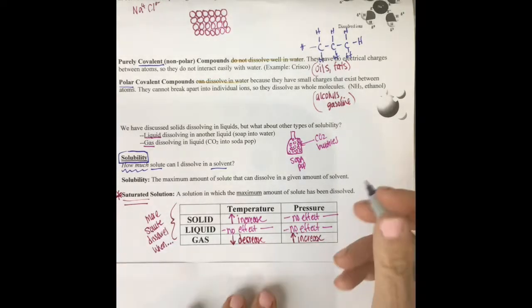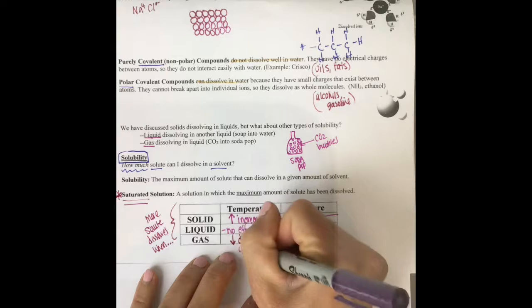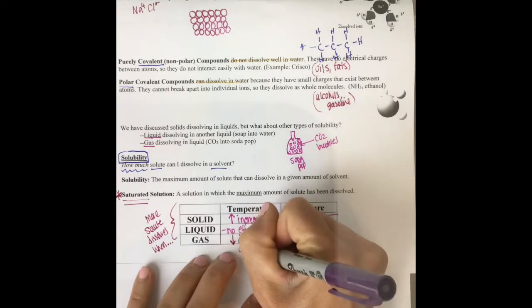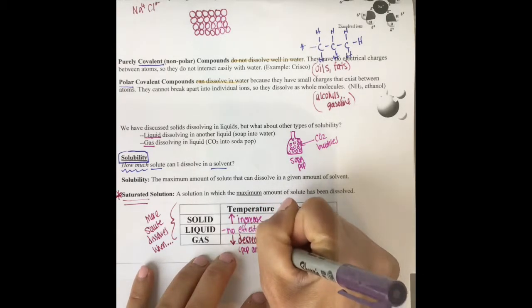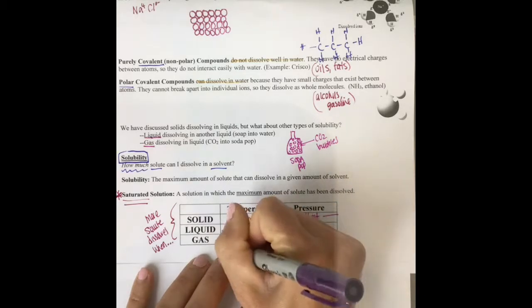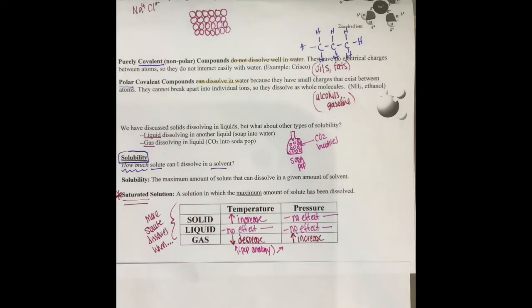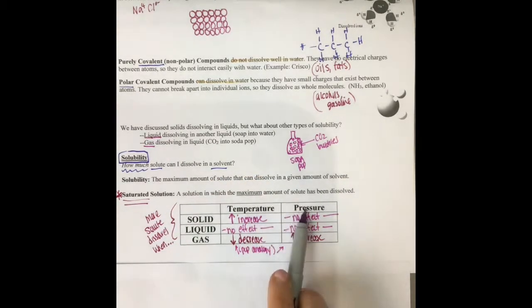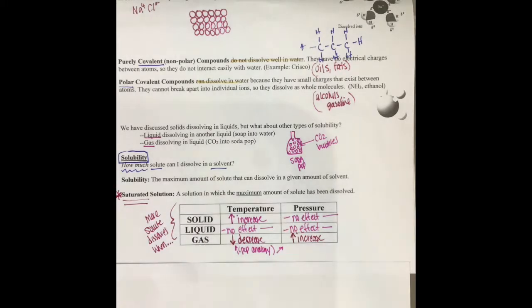And maybe even down here you could write pop analogy for both of these to help you visualize those changes in temperature and pressure. Okay, so from this chart, you should just know how temperature and pressure affect how much solute can be dissolved.